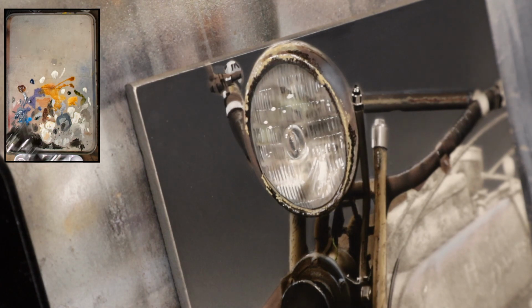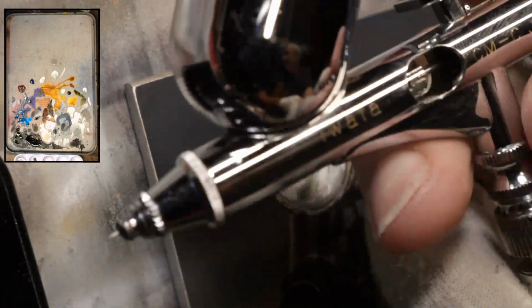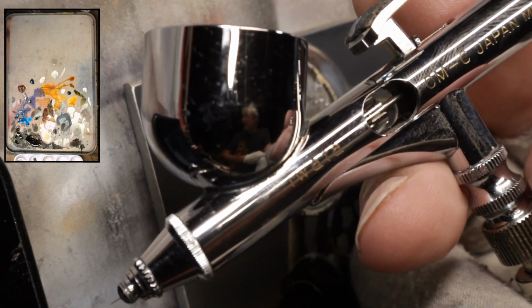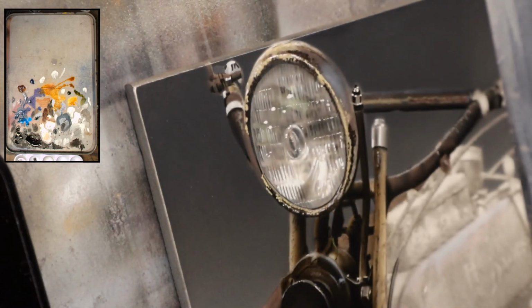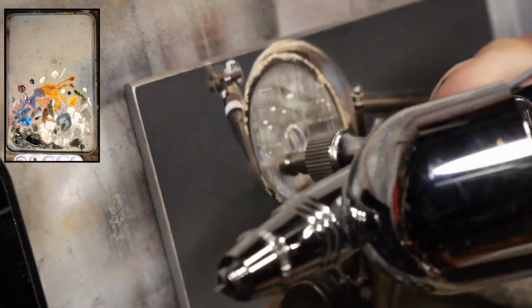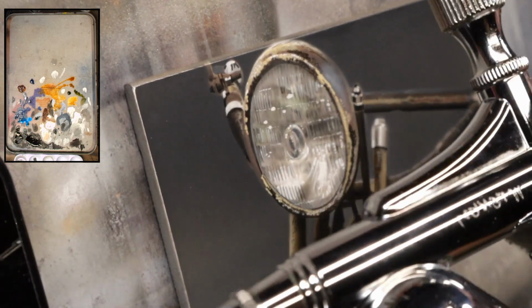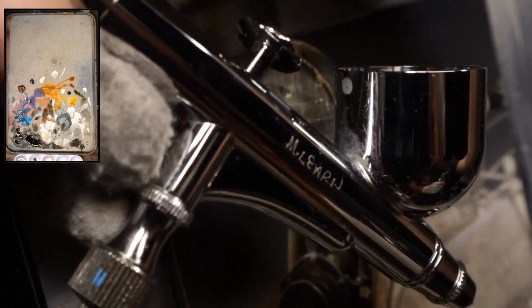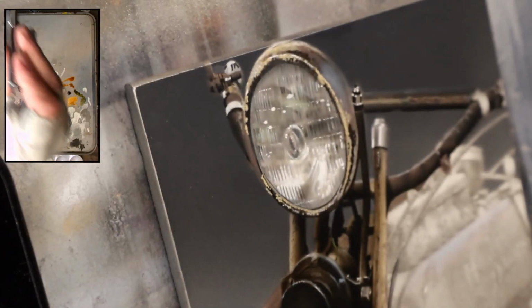All right, good. Got this brush here. This is the Micron C, and I usually use this for white. The other one I use is the 0.3 millimeter Rich Pen 113C. This is actually Mike Learn's. I want to dump this over and make sure there's nothing in it. This is the Mike Learn Mobro, so it's a Rich Pen 113C. I use this one a lot too.